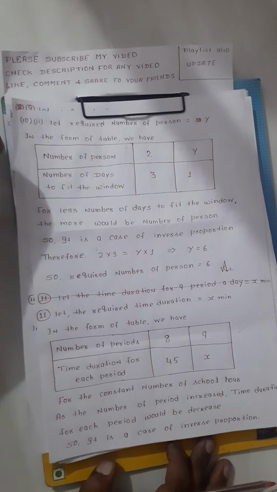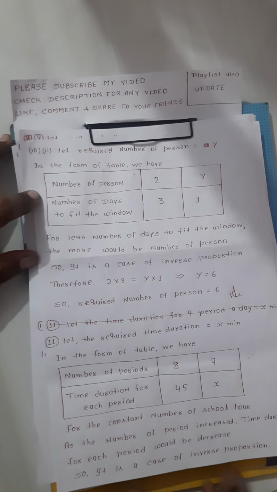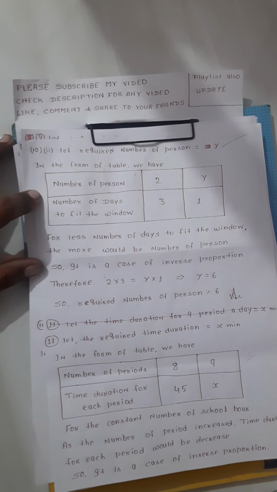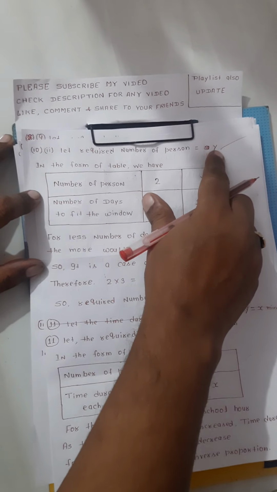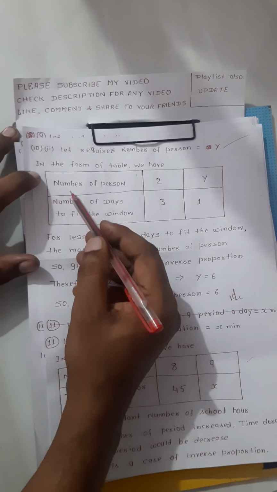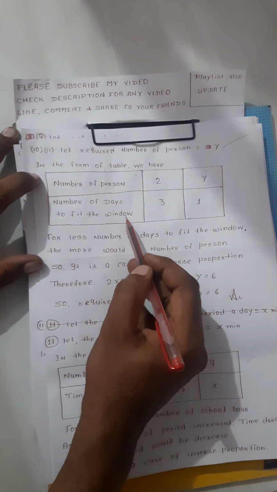So we will write, let the required number of persons be y. To fit the window in one day we need y persons. In the form of a table, first of all we will make a table. Number of persons, number of days to fit the window.